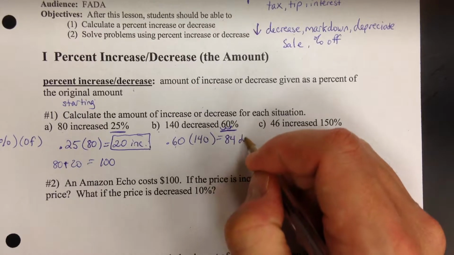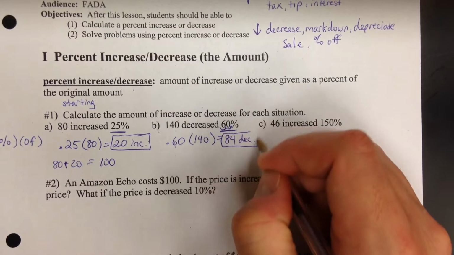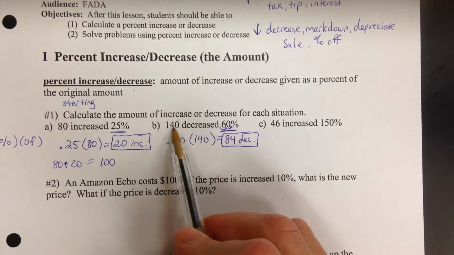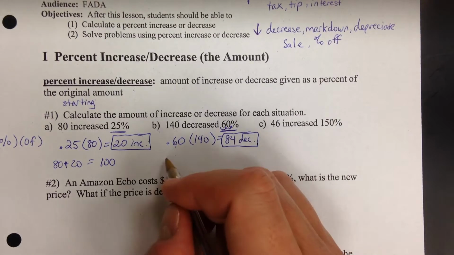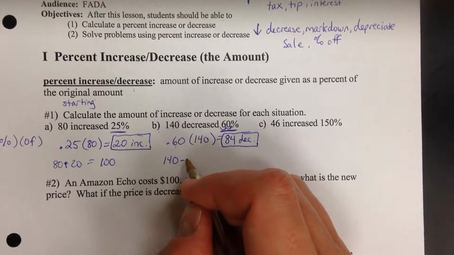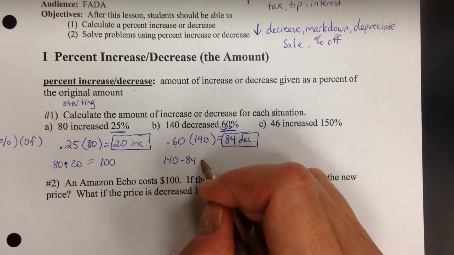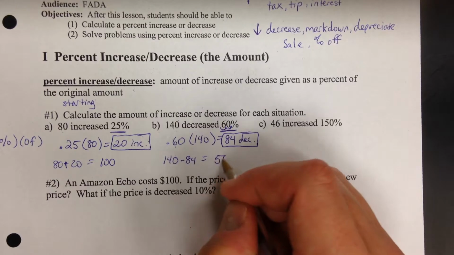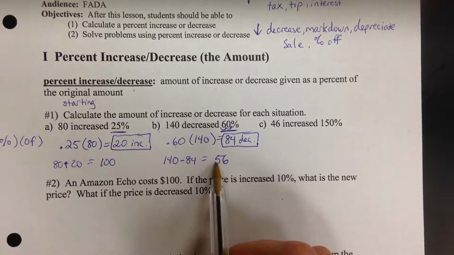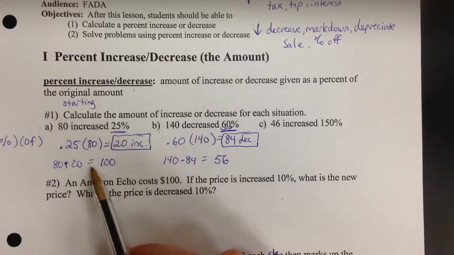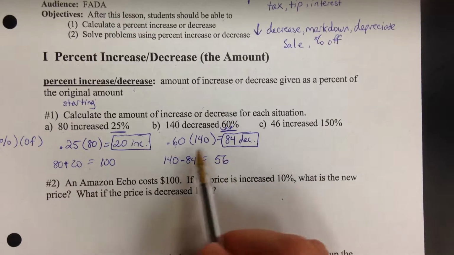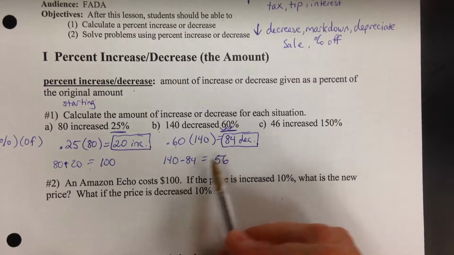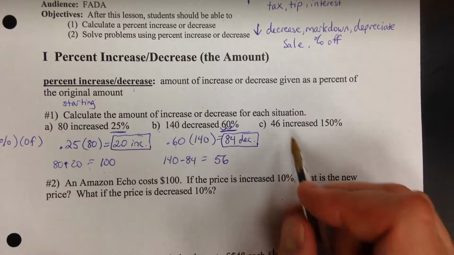Now this is a decrease. So again, let's say the value of something was $140. It decreased 60%. So the new value, I would subtract 84 for a decrease, and that would give us 56. So what I'm doing down here in the second line, you don't really need to do this because they're not asking for the new value, but just thinking ahead, this is what we'll be doing today.